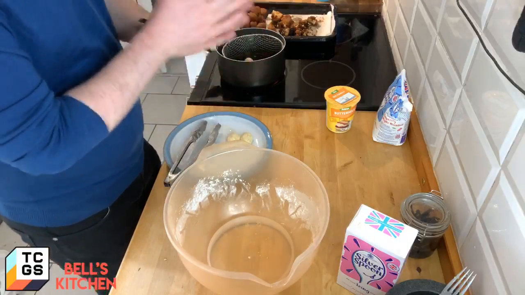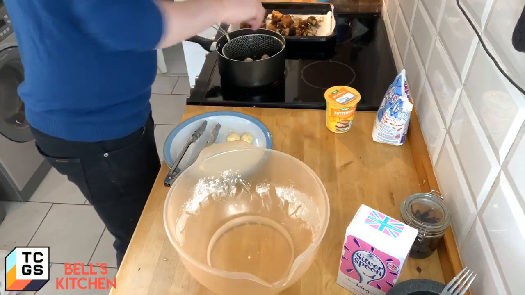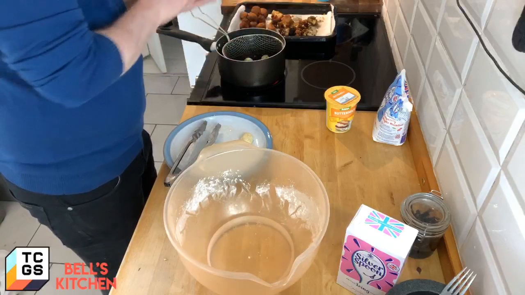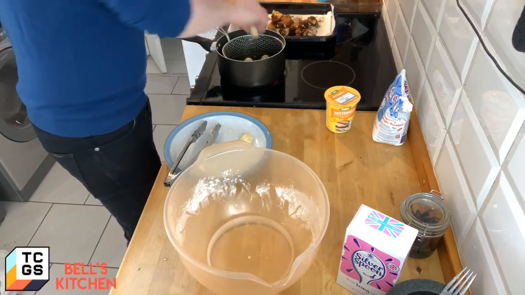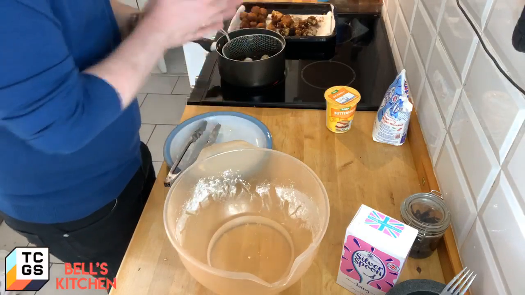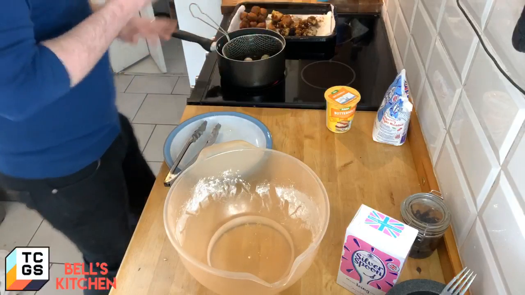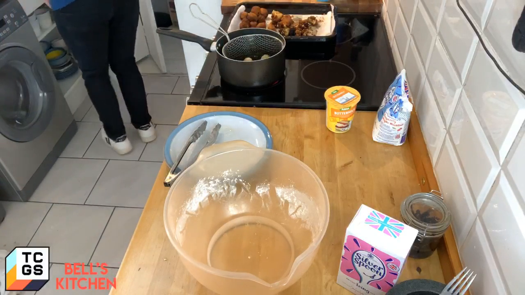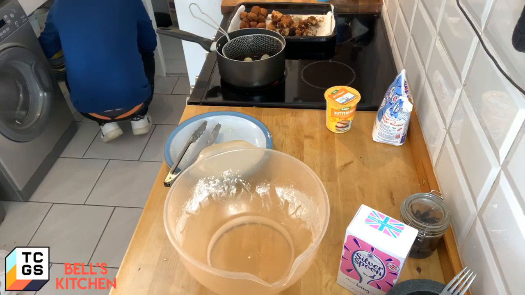Now, it doesn't say in the recipe, but do you not think they'd be better rolled in the sugar while they're still hot, rather than letting all the oil drain off them first? Or is that just me creating problems for myself? Right, let's get a bowl to roll them in.